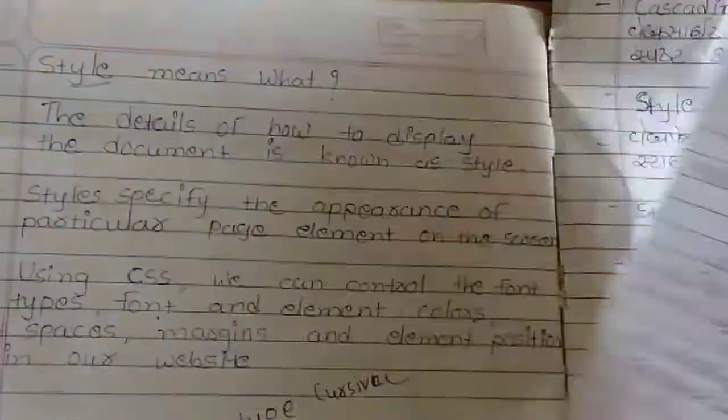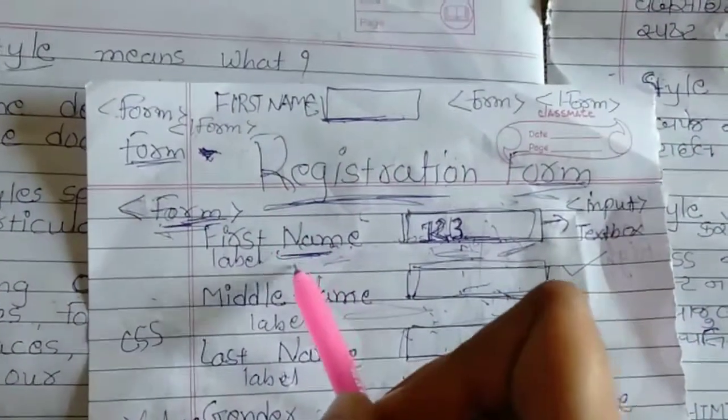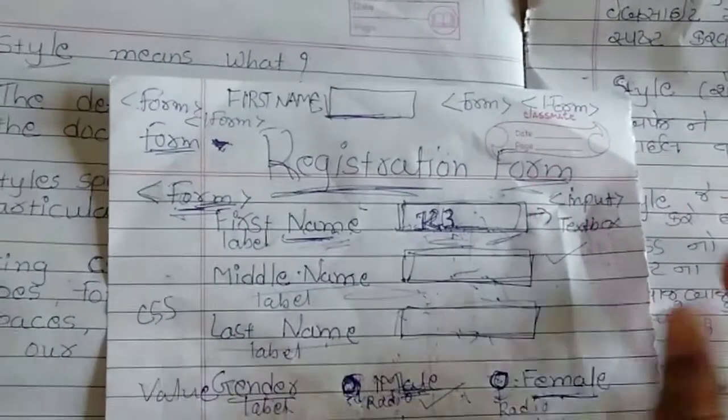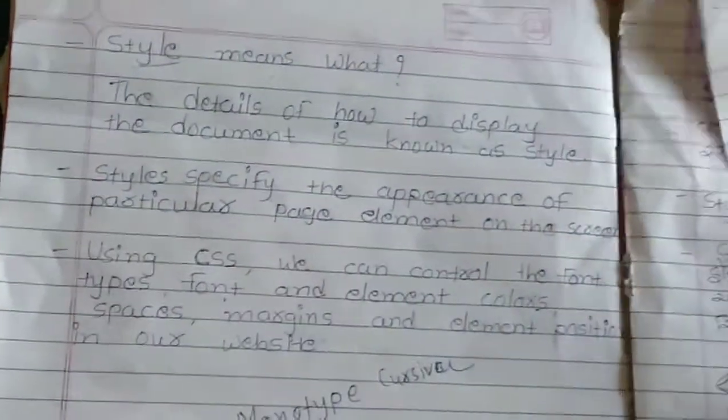Element colors means what? I want first name in red color, I want middle name in green color, I want last name in blue color. So I can change my element color through CSS.